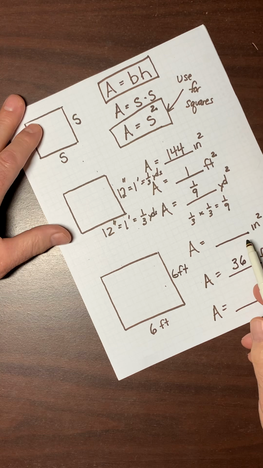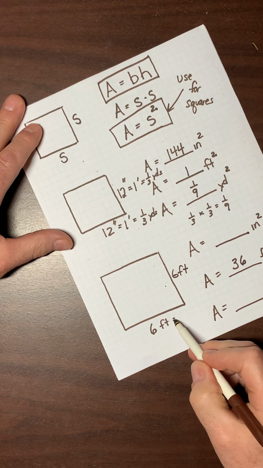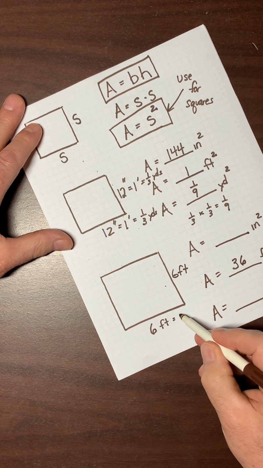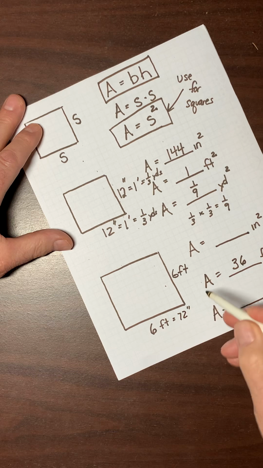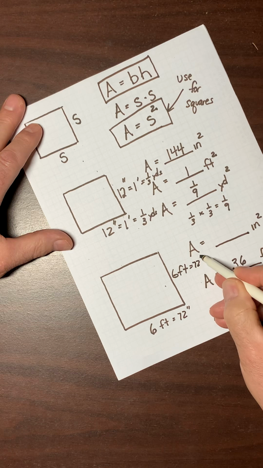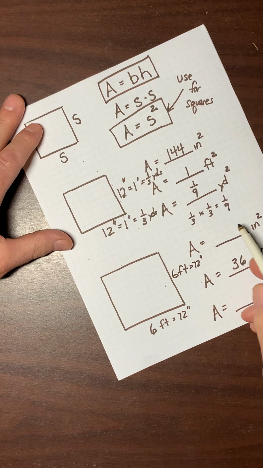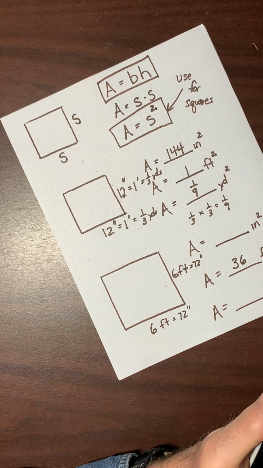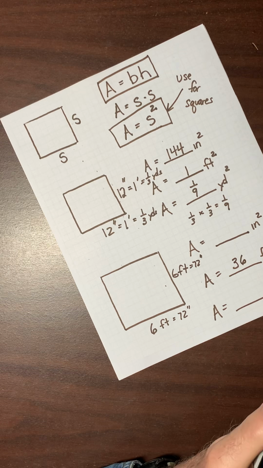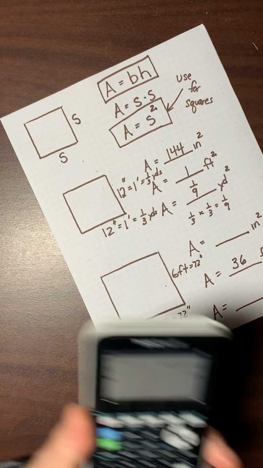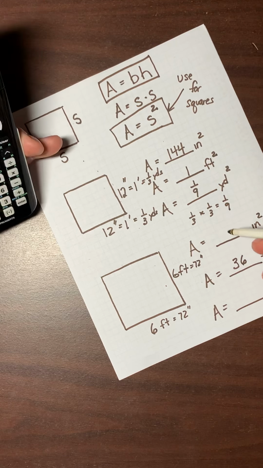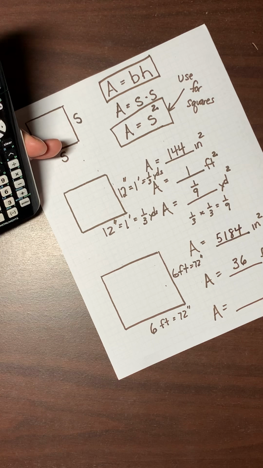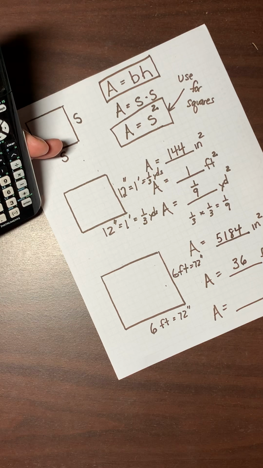To get our area in inches, we'd have to convert this to inches. 6 feet times 12 inches in every foot would be 72 inches. So to find this answer here, I need to multiply 72 times 72, or 72 squared. That's probably a calculator problem. And that turns out to be 5,184 square inches.